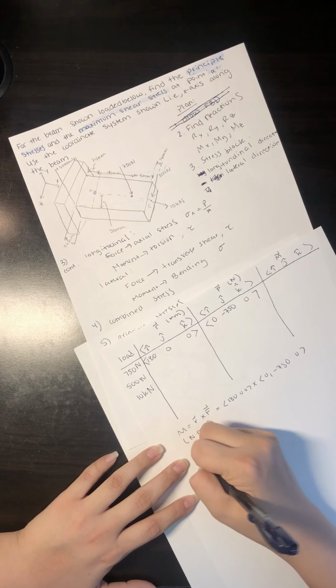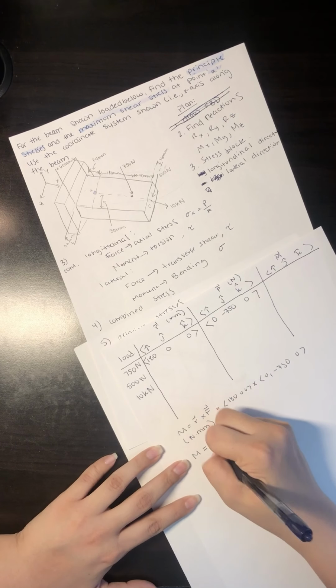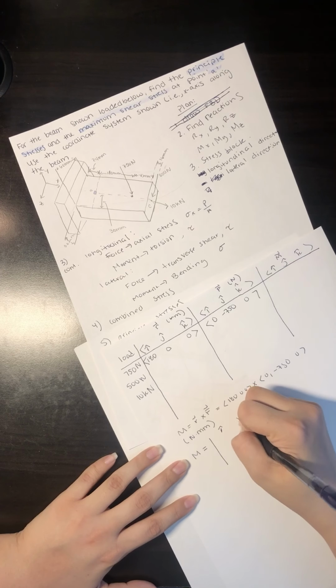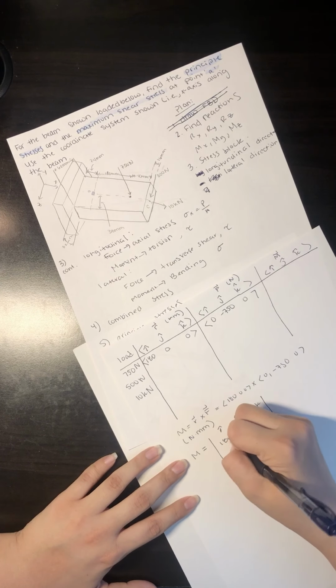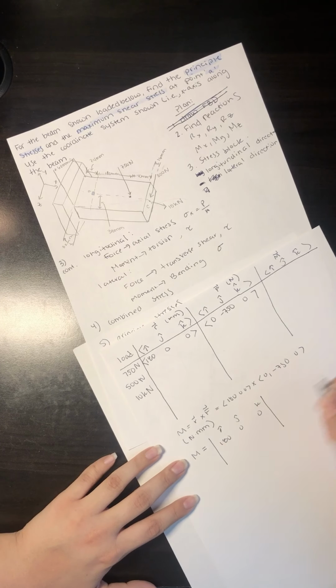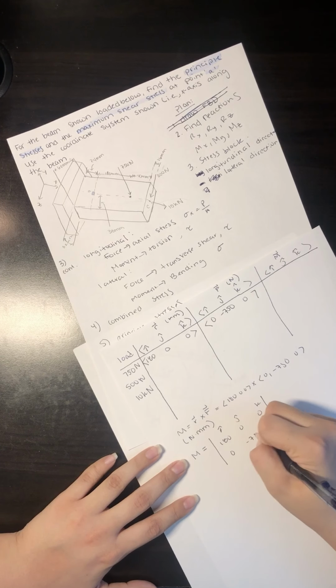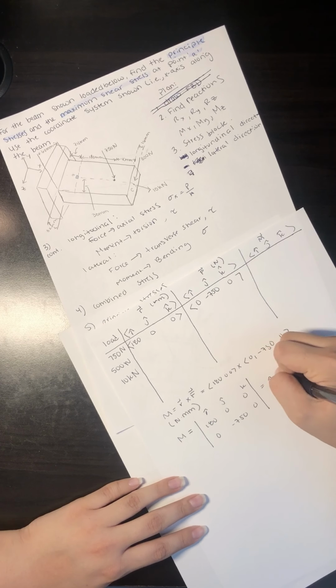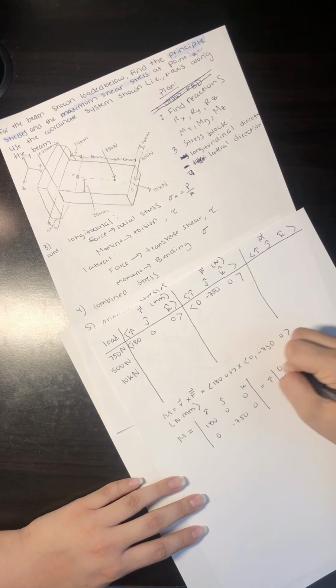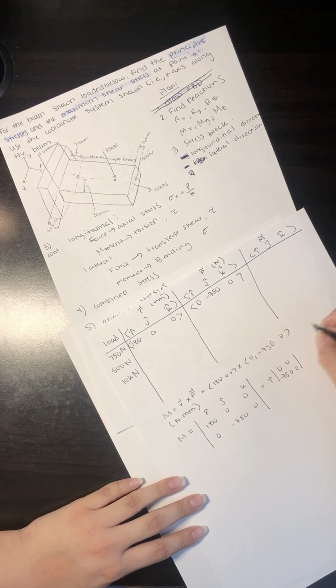Alright, and then we make this into vector multiplication. This is I, J, K, 180, 0, 0, 0, negative 750, 0. Okay, then this will give us I times 0, 0, negative 750, 0.